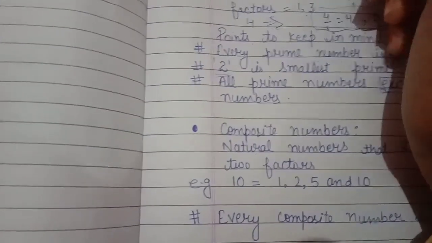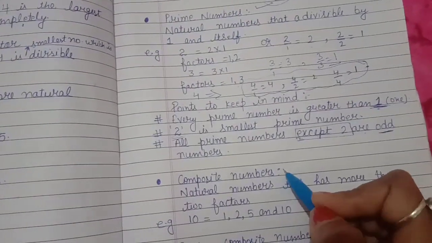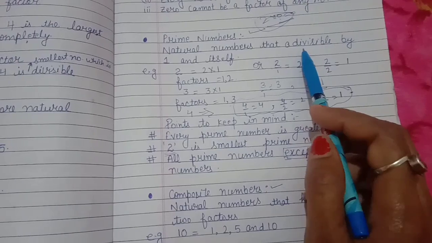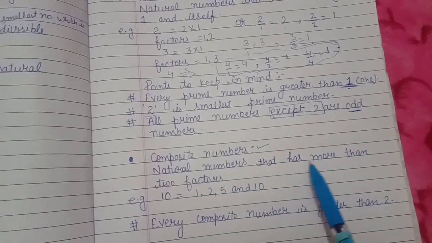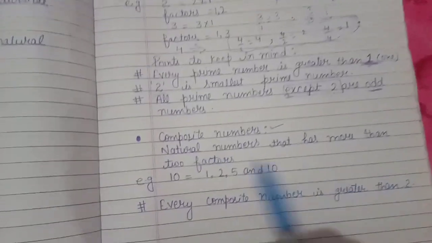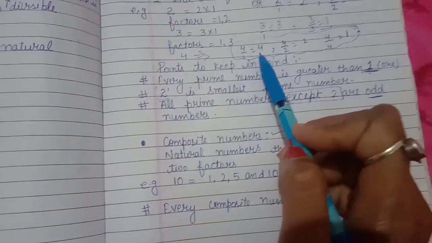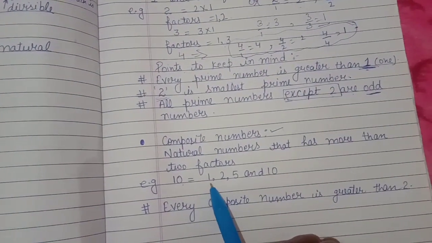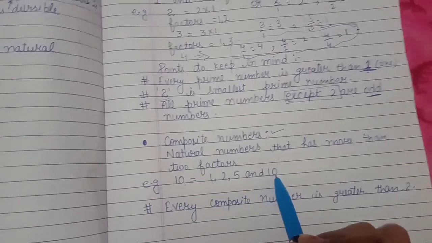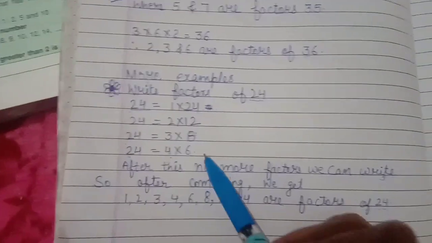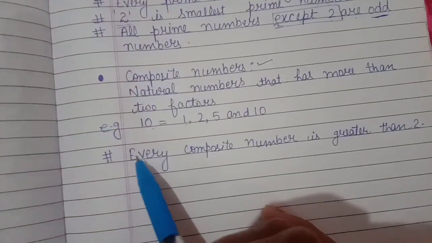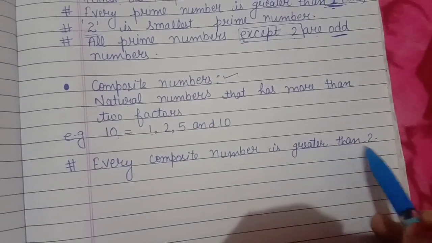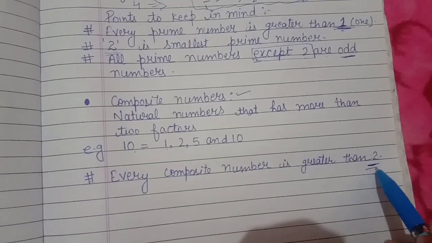Next definition is composite numbers. One is prime numbers and the second is composite numbers. Prime numbers are divisible by 1 and itself. Composite numbers are numbers that have more than 2 factors. For example, 10 has 4 factors: 1, 2, 5 and 10. We can check it by writing it in this way. Also, every composite number is greater than 2. It is an important point to keep in mind.